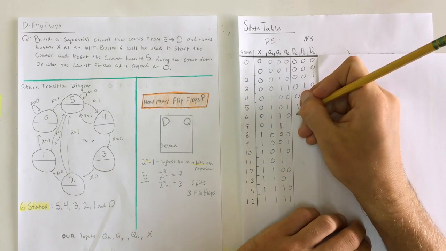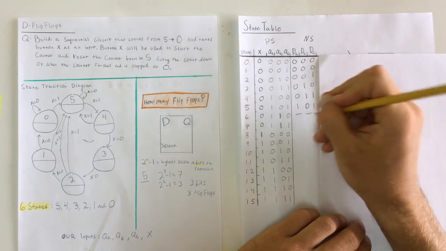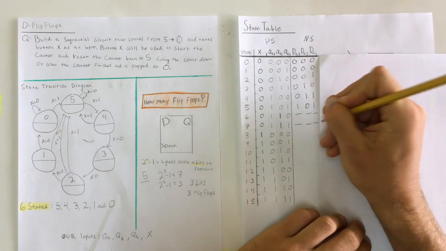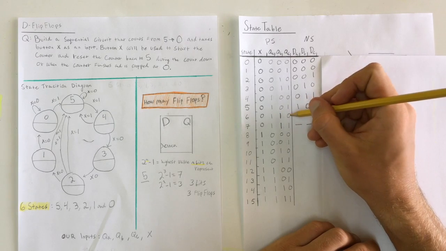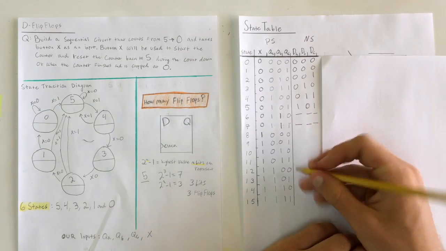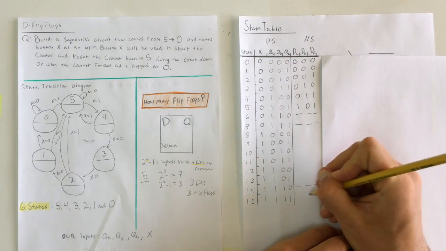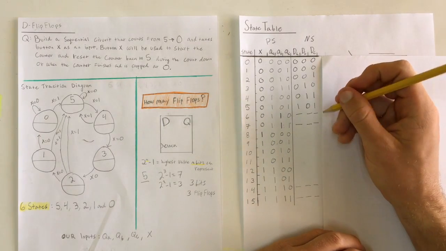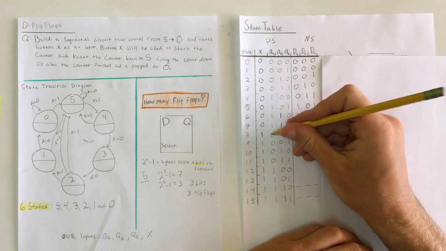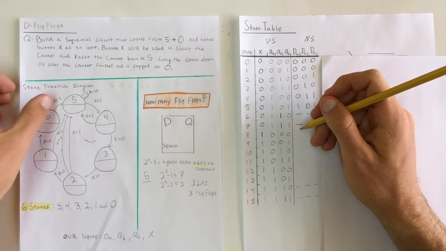If we are in state 6, we don't care, because 6 and 7 are states that we are not considering here. We do not care about 6 and 7. So I can also put these bits here. It doesn't matter how the button is pressed in 6 or 7, because at 6 and 7 we don't care about those states.